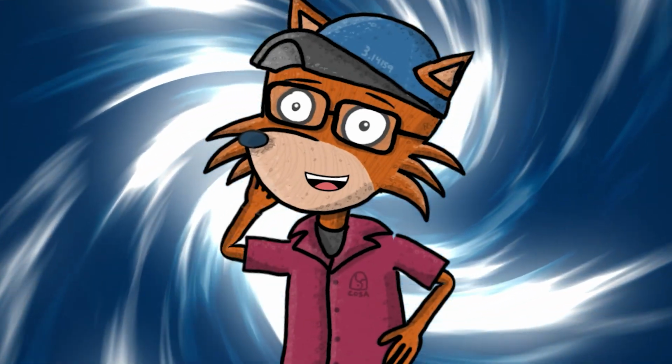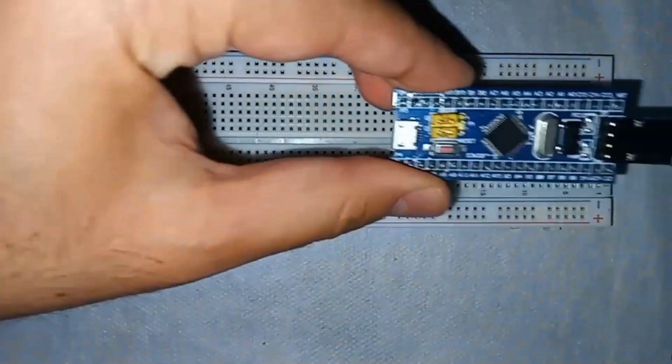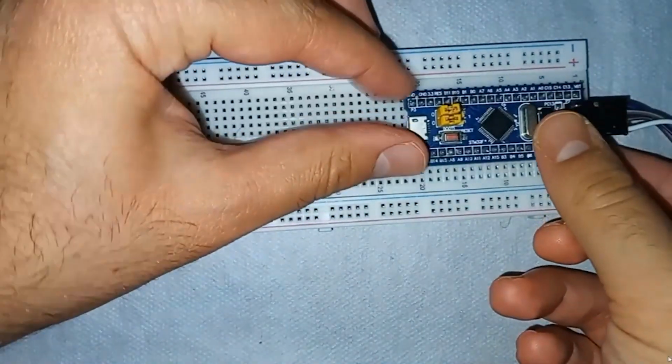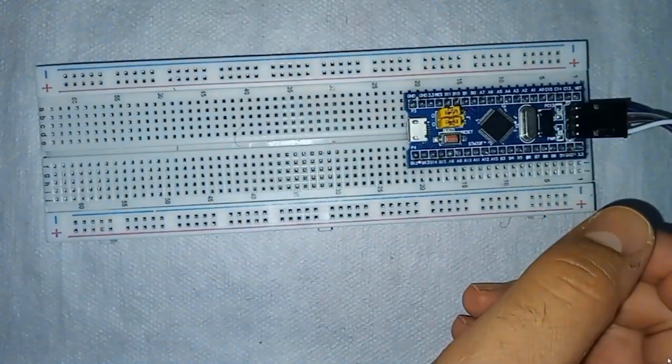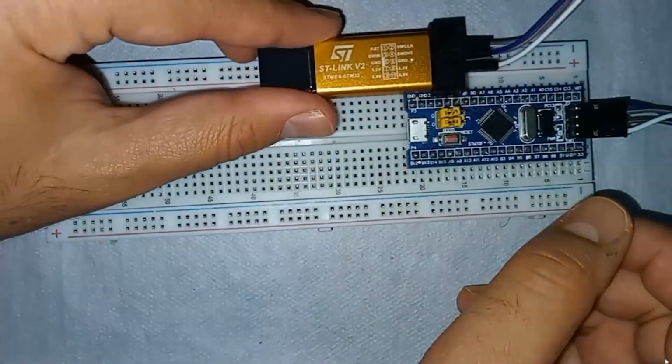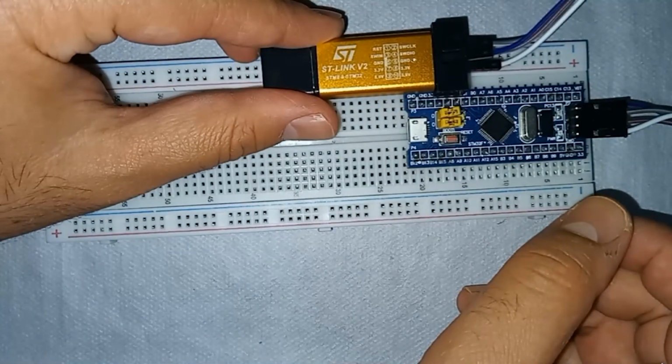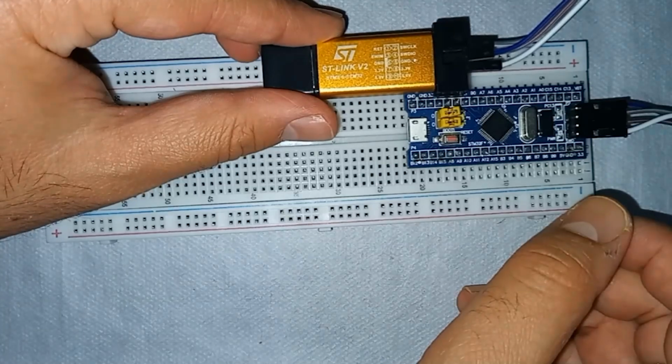Let's get down to business and prepare the circuit. Prepare the microcontroller and your bluepill and mount it on your breadboard. Make sure that the orientation is right and the pins related to ST-Link must be pointed upward so you could connect it to your laptop or PC easily.